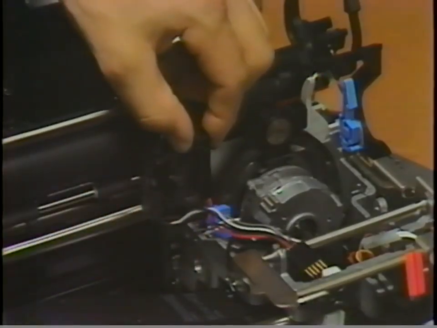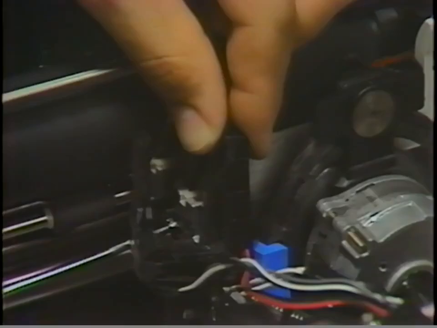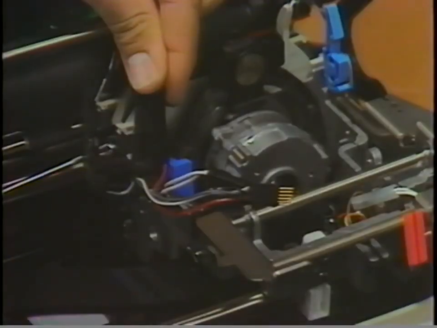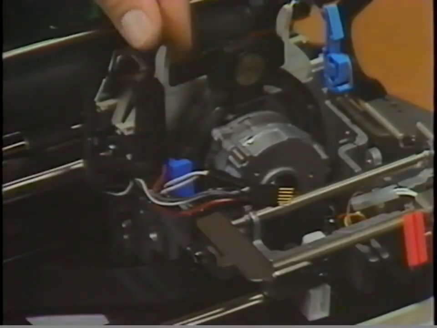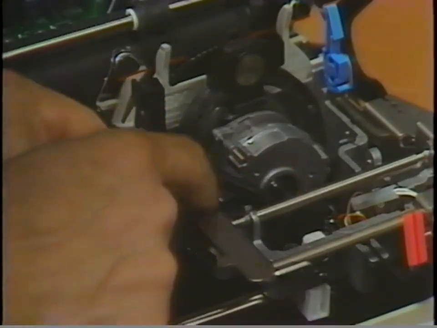To reinstall the end of ribbon sensor, simply set the sensor in place, install the mounting screw, and plug the sensor connector into the carrier cable.